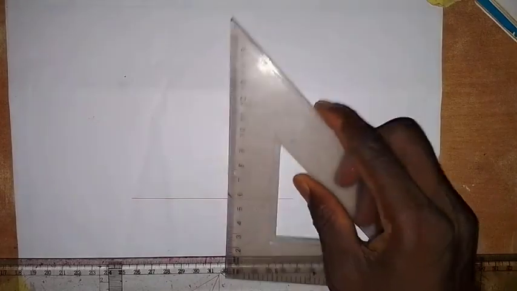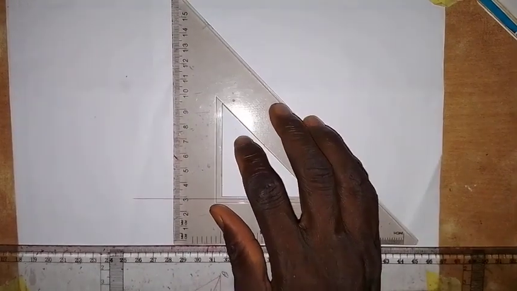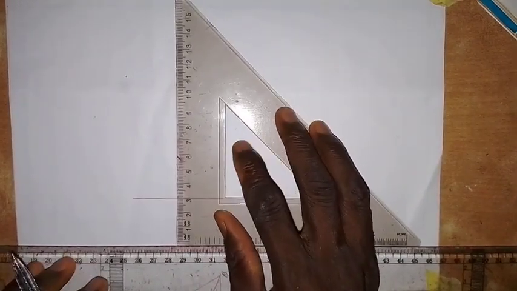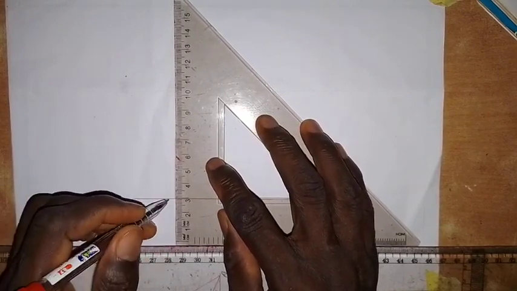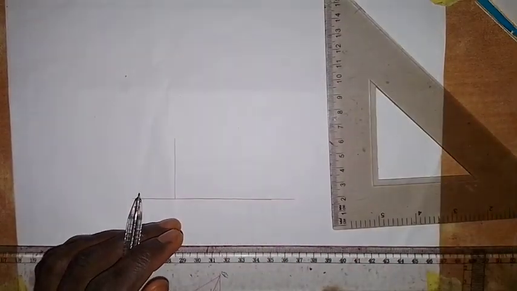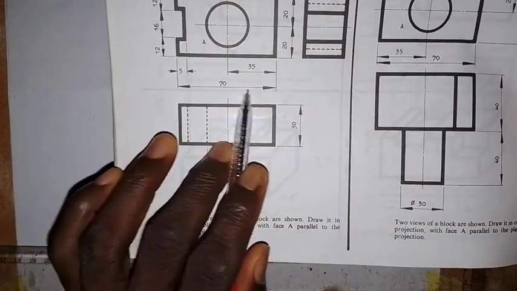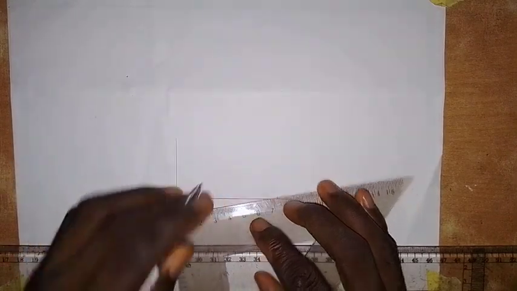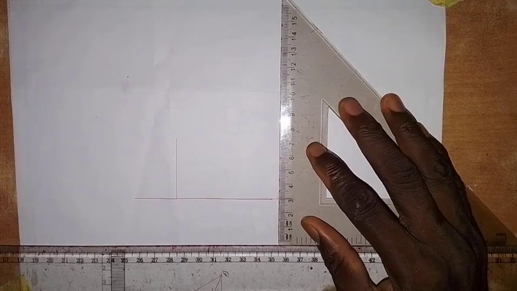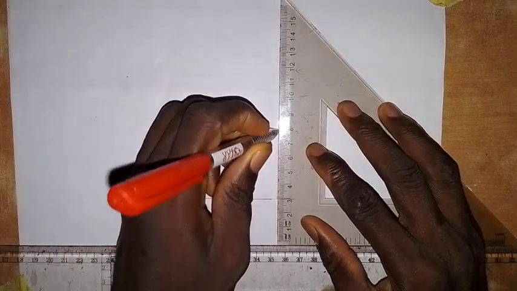What we need to do now is to come around here, then we draw a vertical line like this. Okay, so I will take the measurement. The total length is 70 millimeters as we have it. So I will take a measurement of 70 millimeters. This is 70 millimeters here, and I will draw a vertical line here.